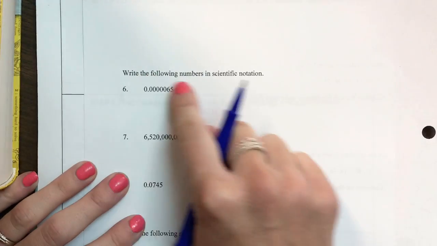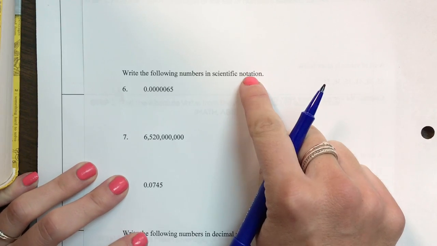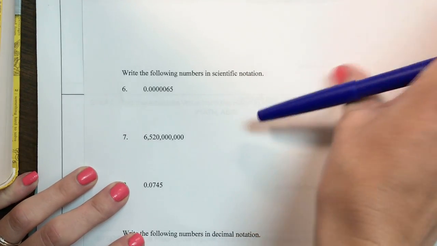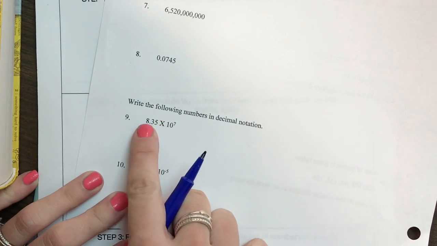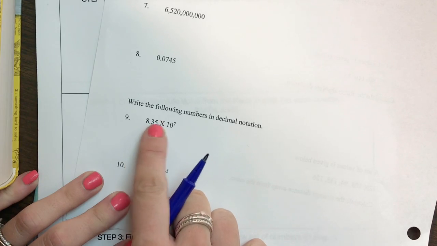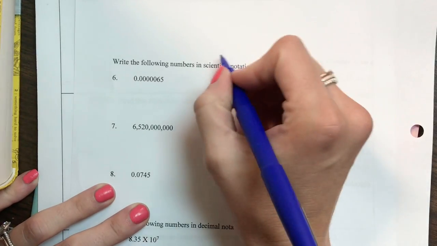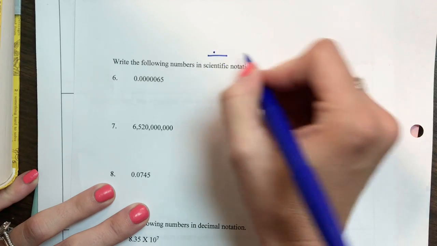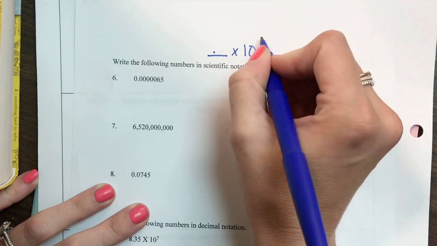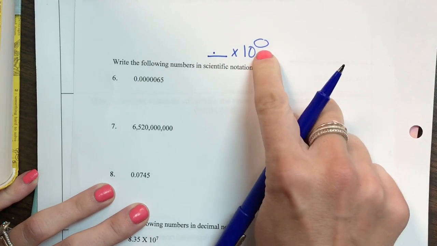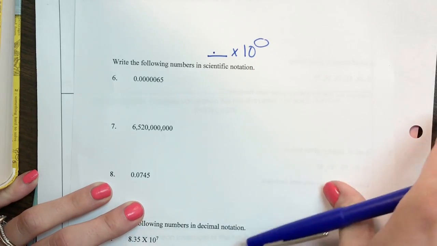So the following numbers in scientific notation, just to review, scientific notation looks like this. There's a decimal number between 1 and 10, times 10, that's just part of the scientific notation format. So you've got a decimal number times 10, and then there's always an exponent up there, either positive or negative.